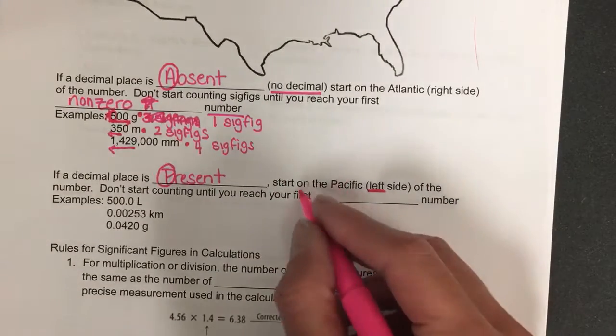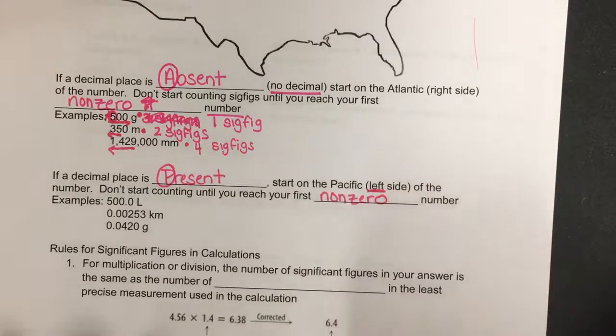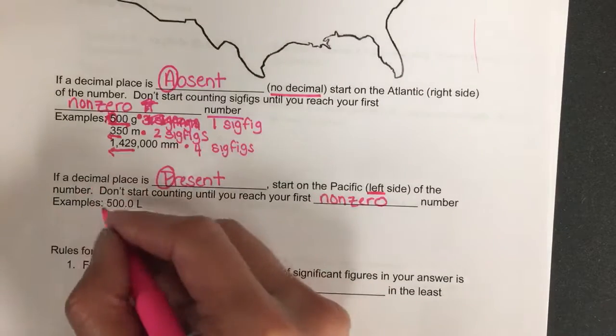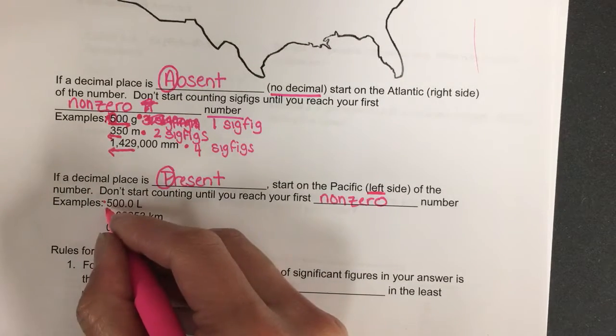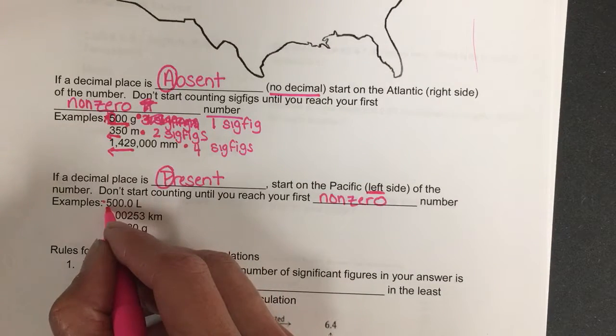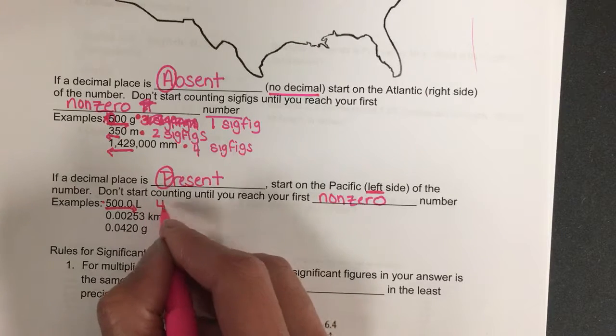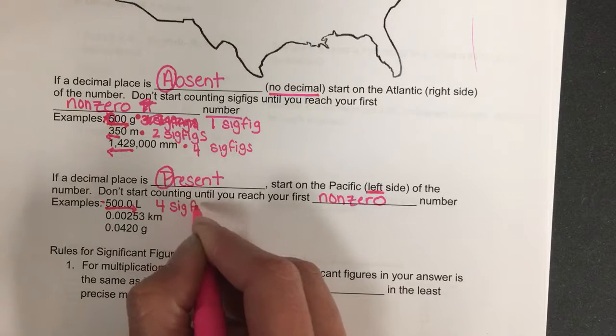Again, I don't start counting until I hit my first non-zero number. And then I count all the way to the end. So this time, I start on the left side. My first non-zero number is the 5. So I go 1, 2, 3, 4, all the way to the end. I have 4 sig figs.